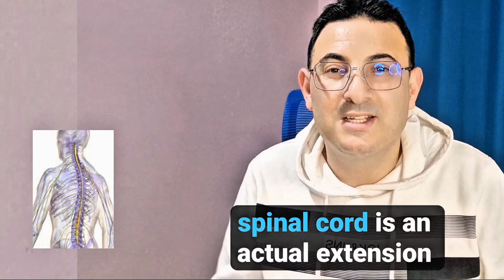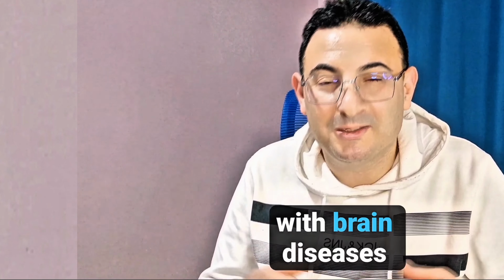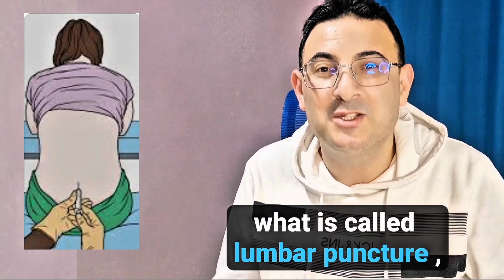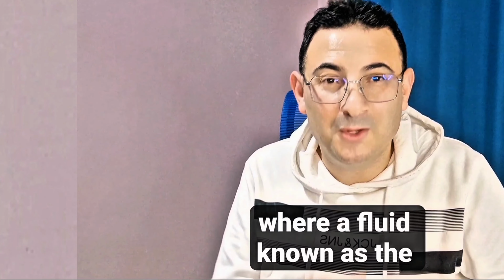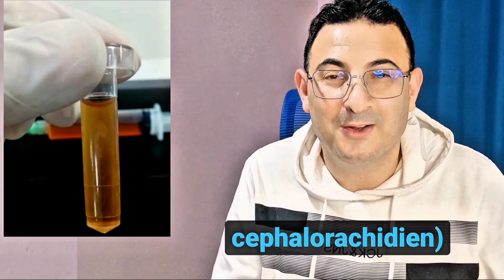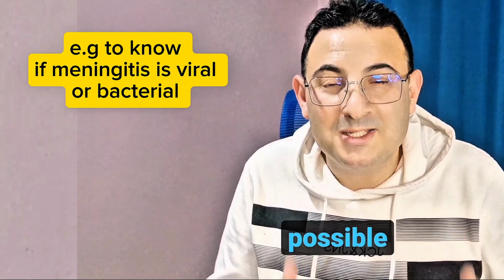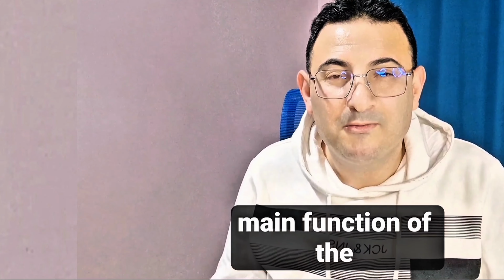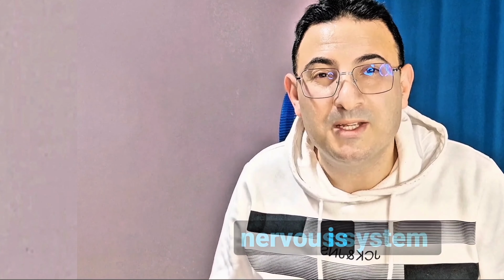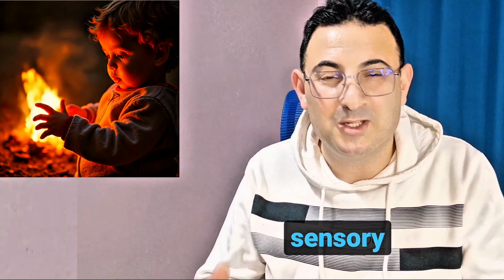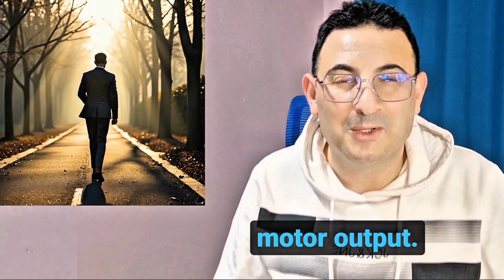The spinal cord is an actual extension of the brain. You may have heard of people with brain diseases undergoing what is called lumbar puncture, la ponction lombaire, where a fluid known as the cerebrospinal fluid, le liquide céphalorachidien, is extracted from the back, from the spinal cord, to detect the nature of a possible brain problem. The main function of the central nervous system is that it interprets sensory input and regulates motor output.